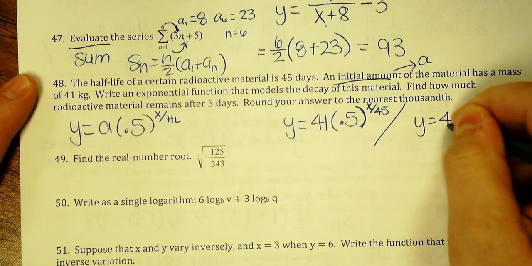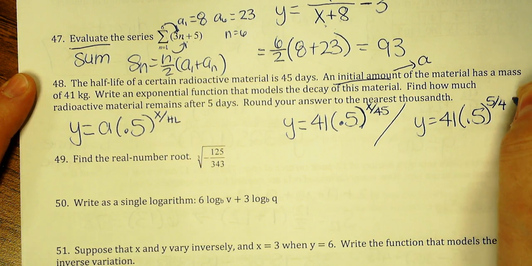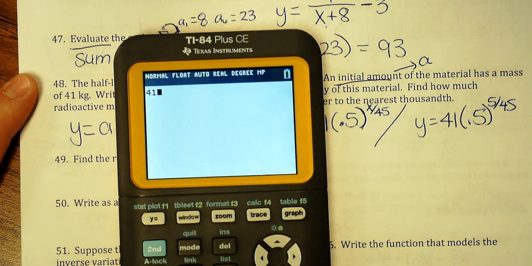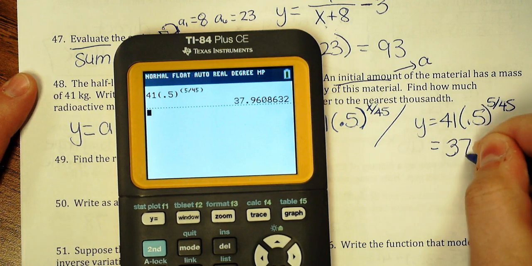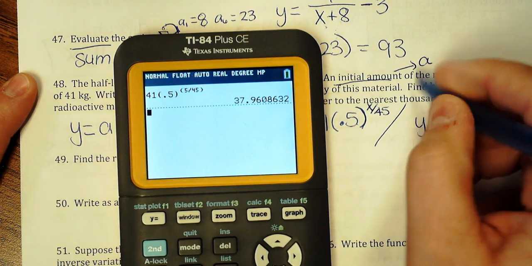If I want to find out how much is left after 5 days, I need to replace x with 5. And you can type the whole thing into your calculator, 41.5, and then I would just put this in parentheses just to be safe, 5 divided by 45, or you could write 1/9, give you the same thing. This is 37.961 to the nearest thousandth.